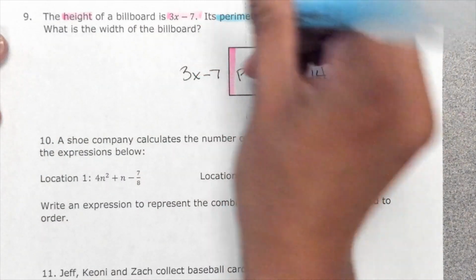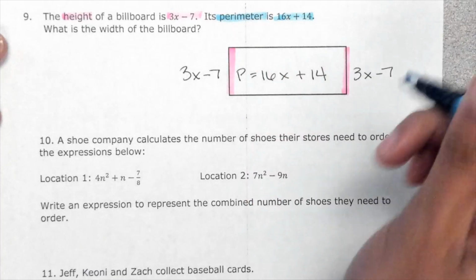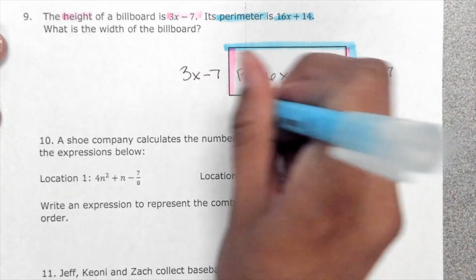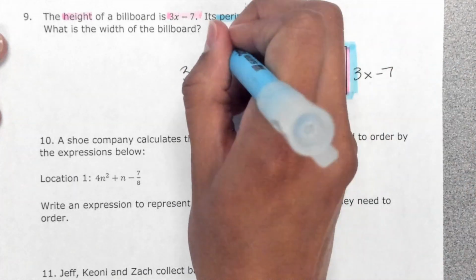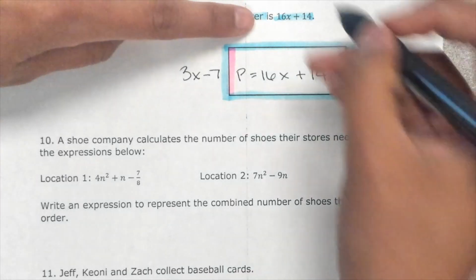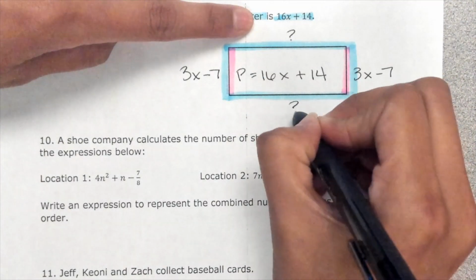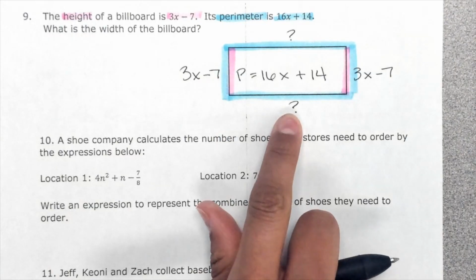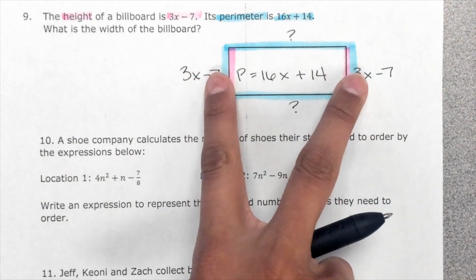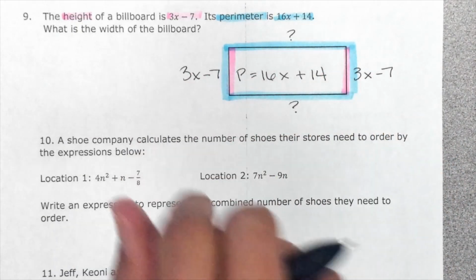Perimeter means all the sides added up together. So that means this side plus this side plus this side plus this side. However, we are missing two sides here. I don't know what this side length is. So in order to do that, we're going to start by adding up the height first of these two sides of my rectangle.